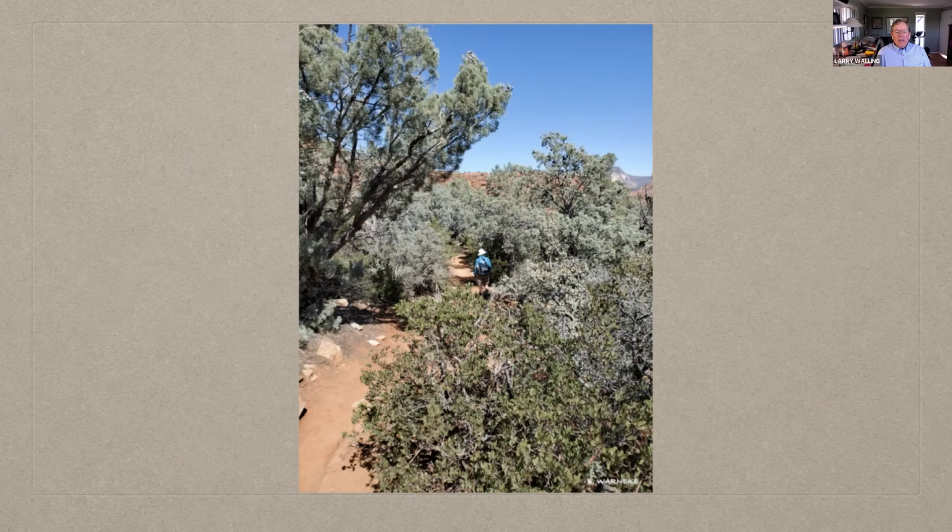Larry? And here's another one in the desert southwest of the United States, with a little different kind of vegetation, but equally pleasant to walk through, the vegetation on a flowing, meandering path.